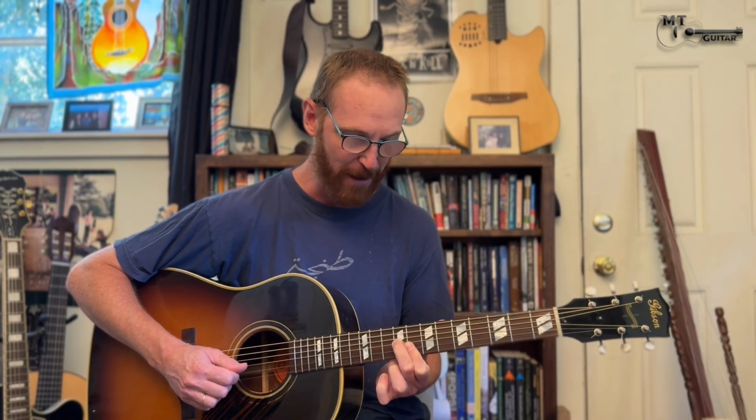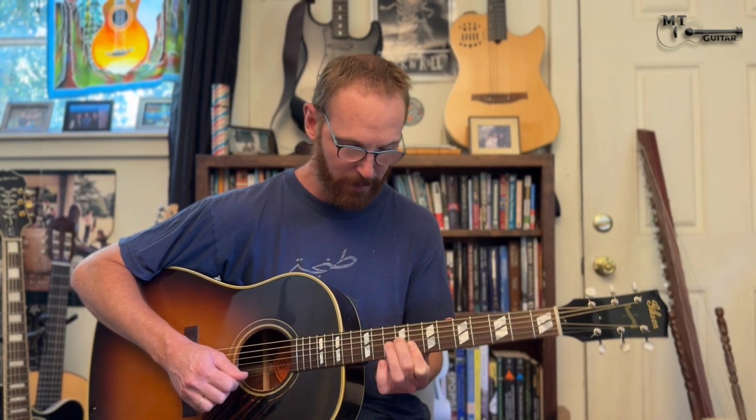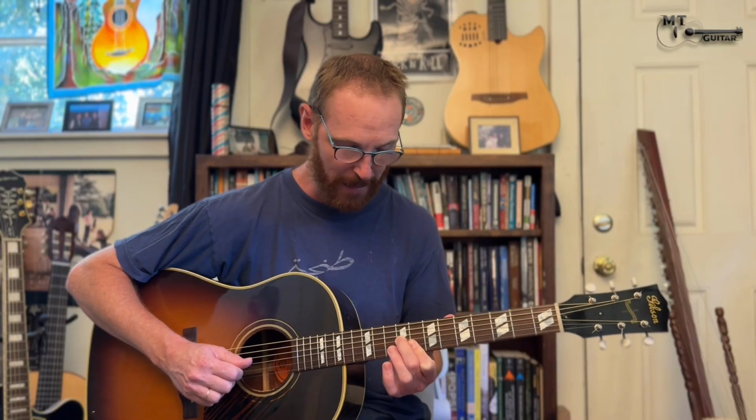Now I want to go up the neck and make a first inversion C chord. Well, does that look familiar? That's the same shape up here. But that first inversion brought me up to root position. Now I'm going to go down to a G. I don't want to go all the way back down here. I already was there, so I'm going to go to a second inversion G.